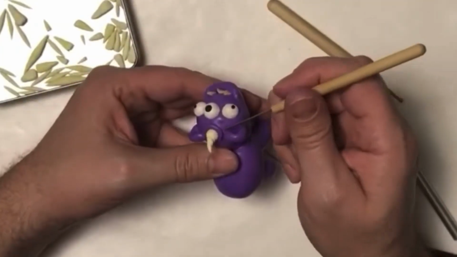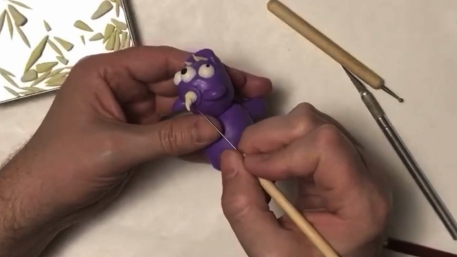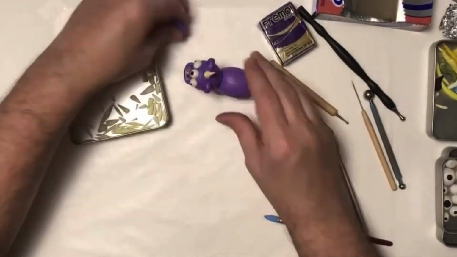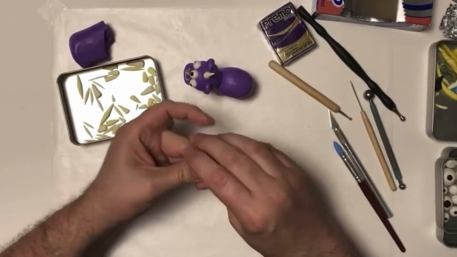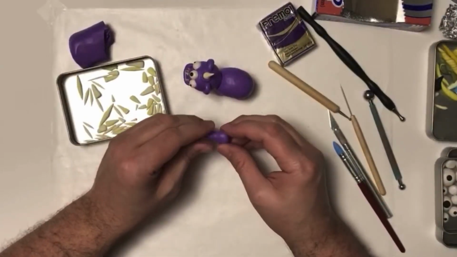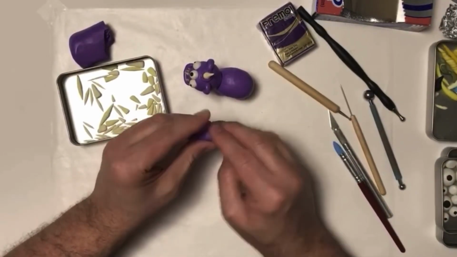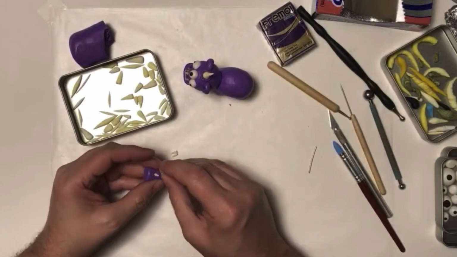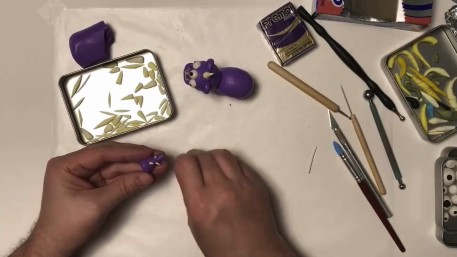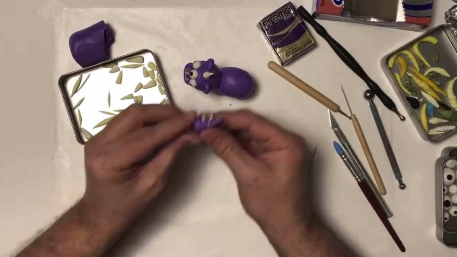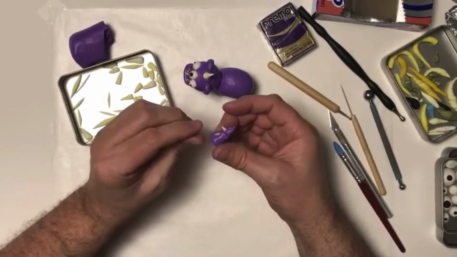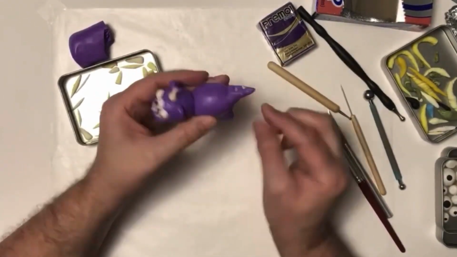Going to add some little cracks or little ridges on there to add a little more detail to it. And then I'm going to go ahead and sculpt out his tail. So we're going to give him a tail, and they want him to have spikes in there. So I took some of the pieces I had made for teeth and cut them down in half. And they're going to be his spikes.